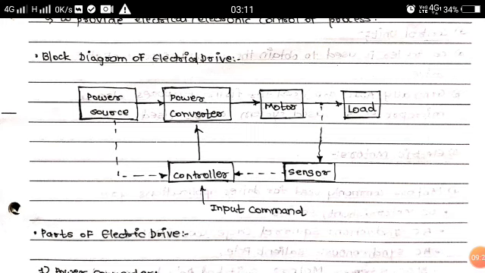So in this way, some standards are followed while drawing the diagram. So let's start with the first block, which is a power source. Obviously it is a block diagram of an electrical drive, so it should be an electrical power source. I'll explain this block in detail afterwards. So it is a power source. It gives power to the power converter, which is the next block. The power converter is actually connected between the motor and the power source.